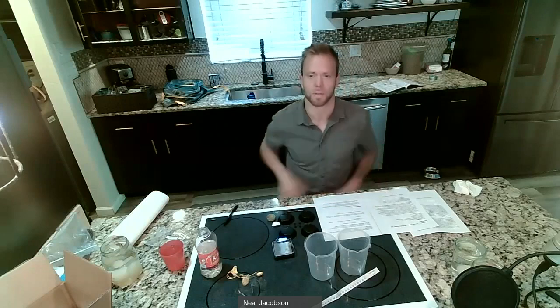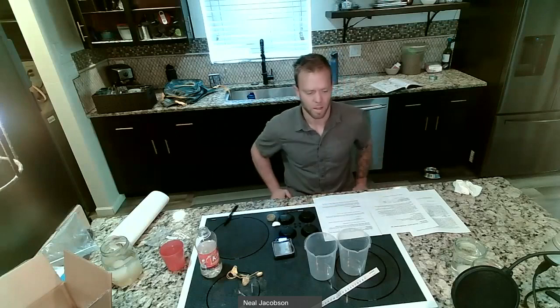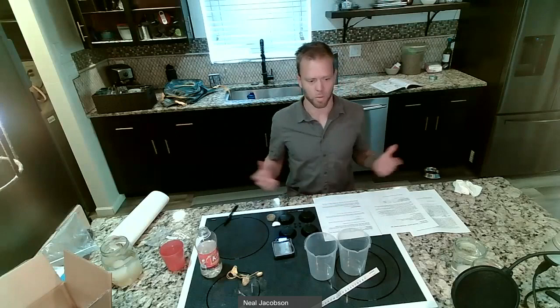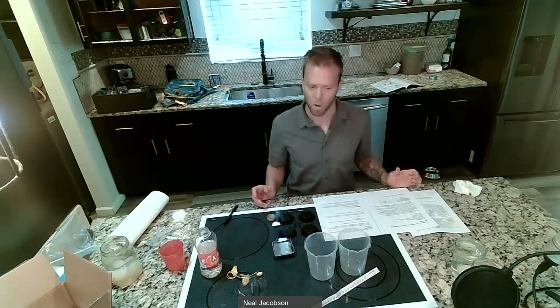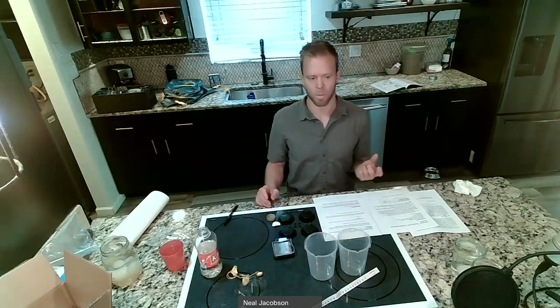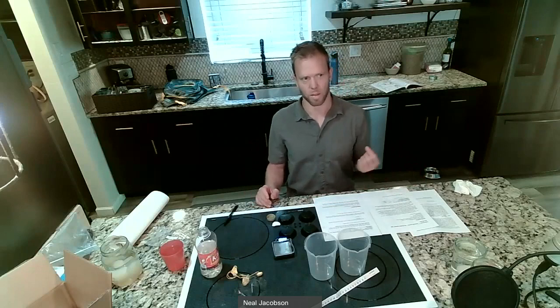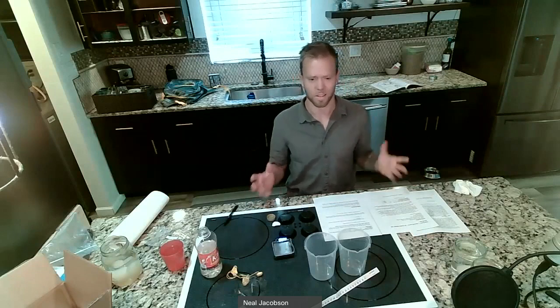Carbon weighs, I think it's 12, and hydrogen's 1, and oxygen's 16 grams per mole. So if you have 6.022 times 10 to the 23rd molecules of carbon, then that many molecules weigh 12 grams. God, it's confusing, I know.